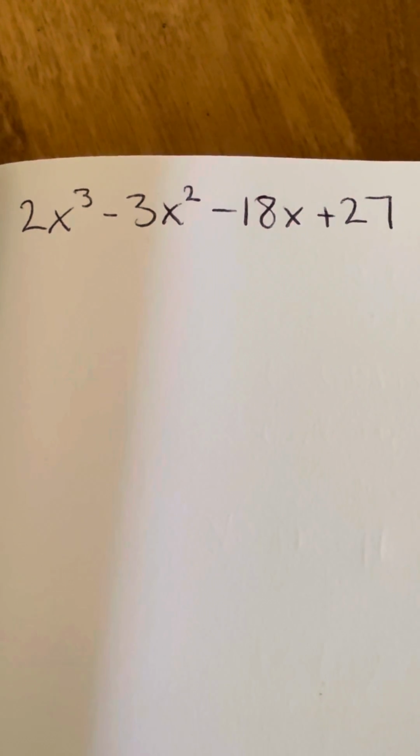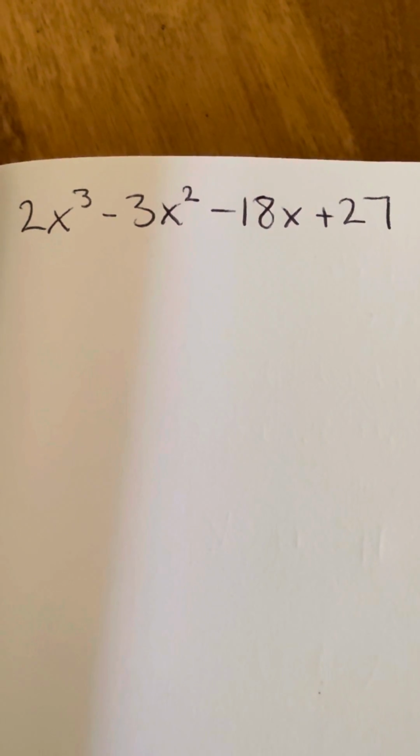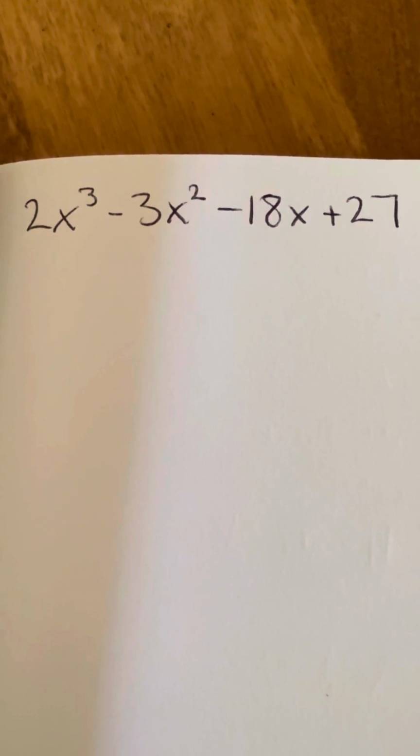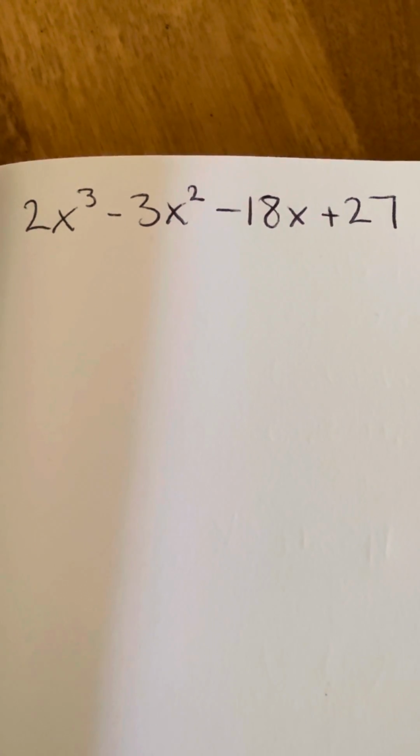Are you trying to figure out factoring? If so, then this is the place for you. I'm going to show you how to do what's called factor by grouping with this set up right here.